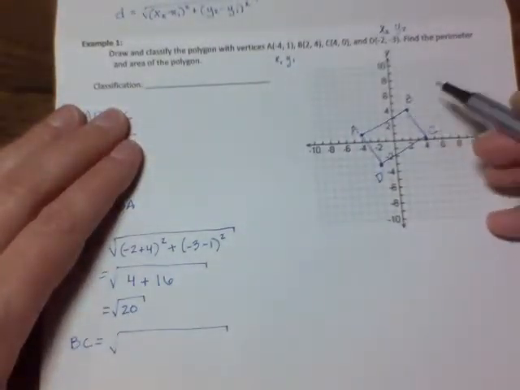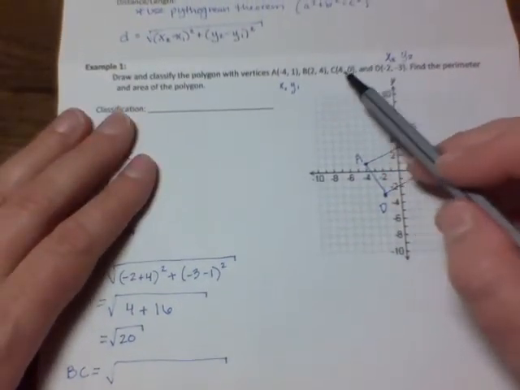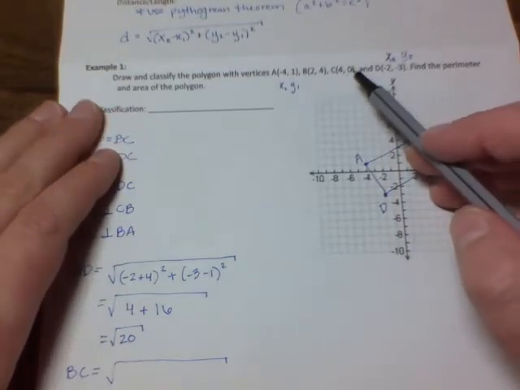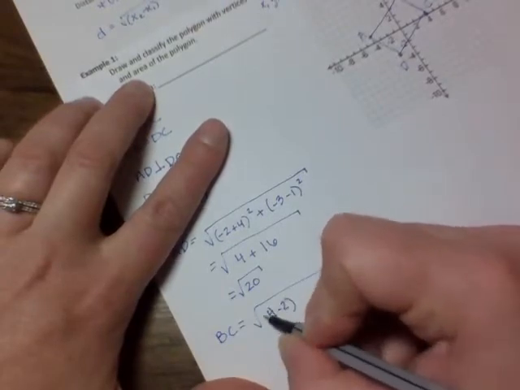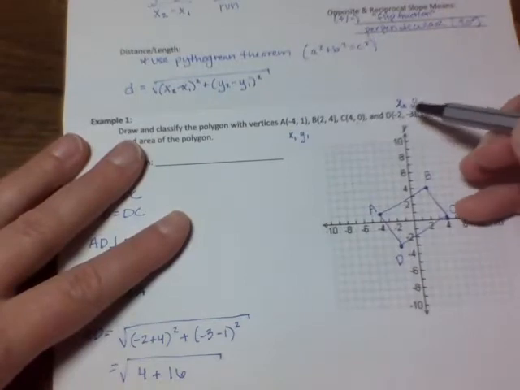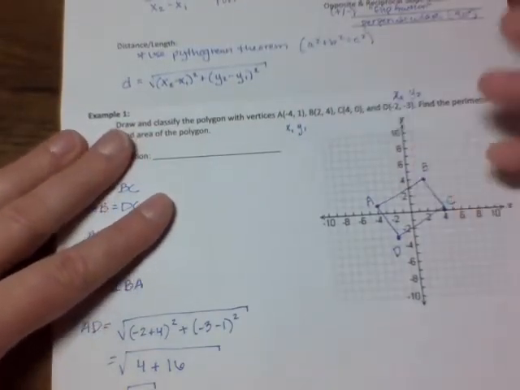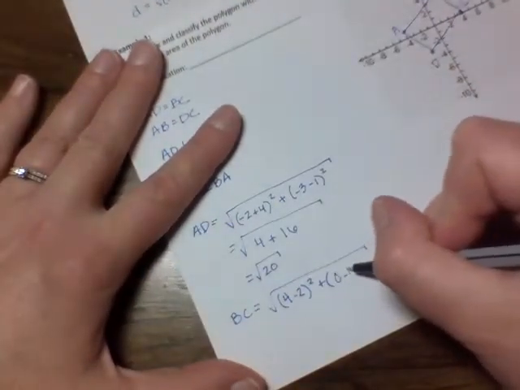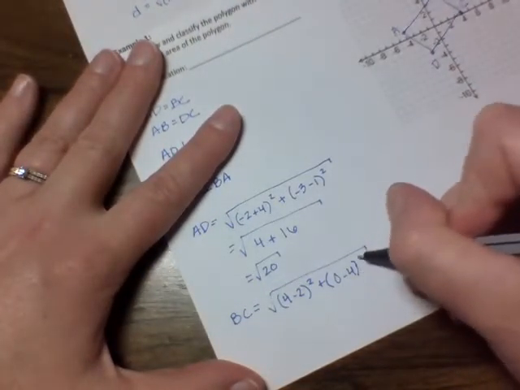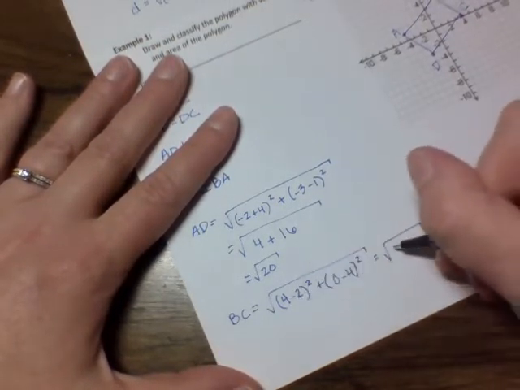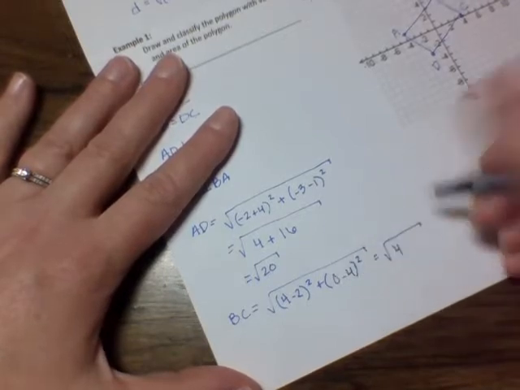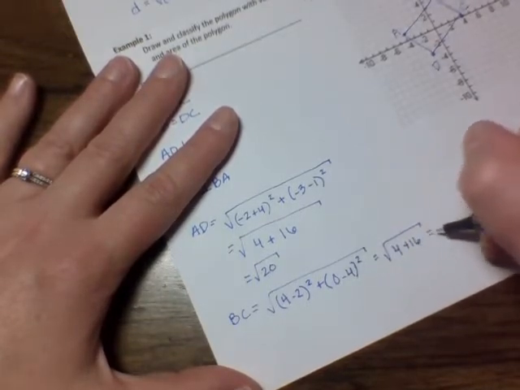So from B to C, we're going to use these two values here. So our x values subtracted is going to be 4 minus 2. And that's going to be added to our y's subtracted. BC, right? Yep. So 0 minus 4. And so that ends up being 4 minus 2 squared, which is 4. And 0 minus 4 squared, which is 16. And so again, we have square root of 20.